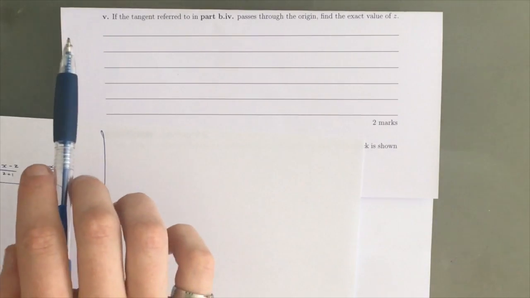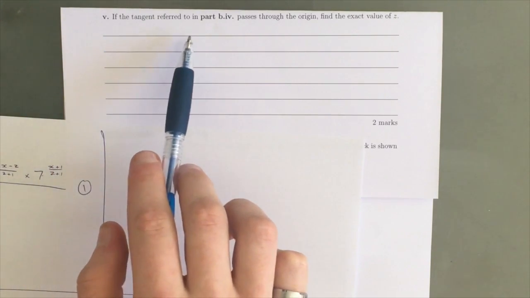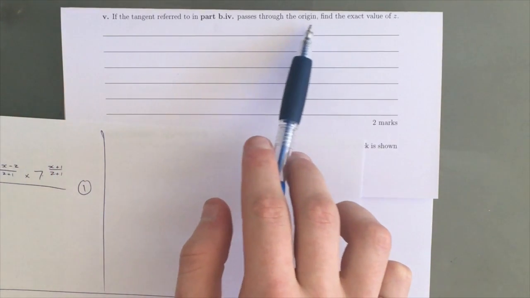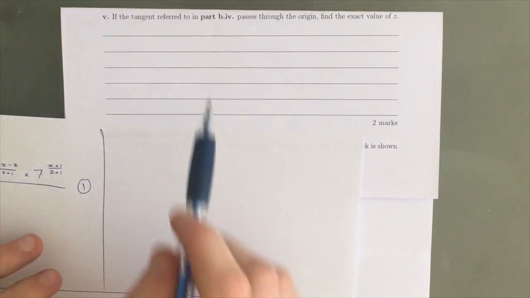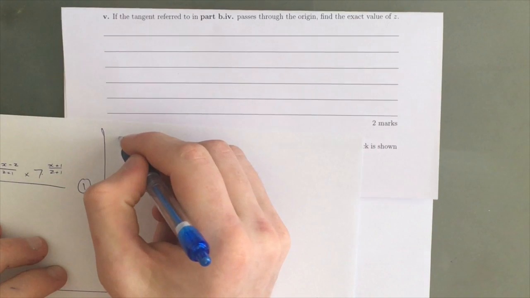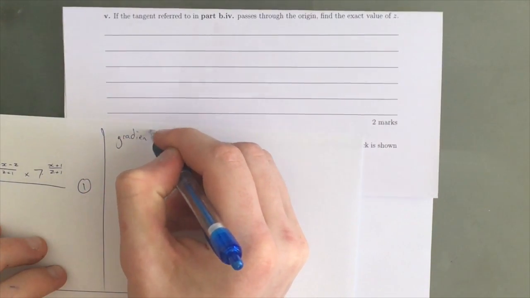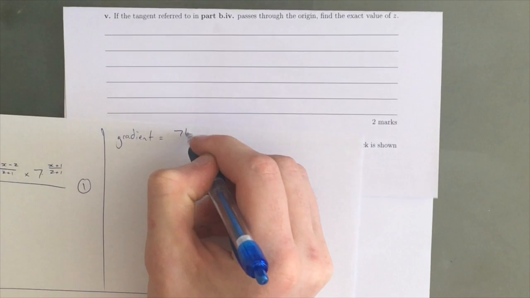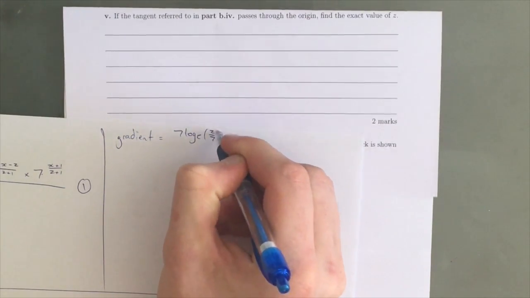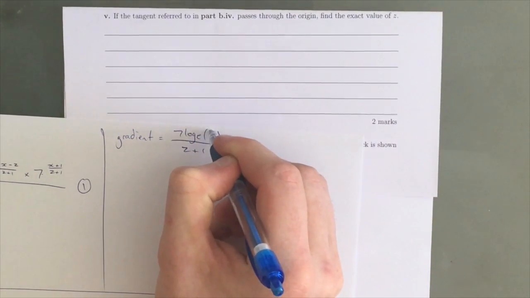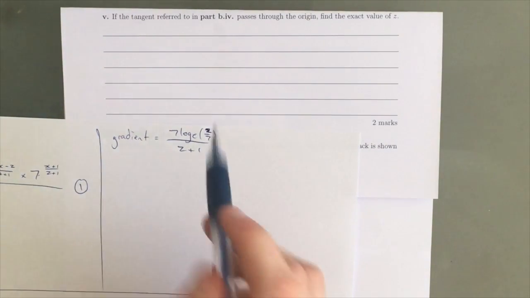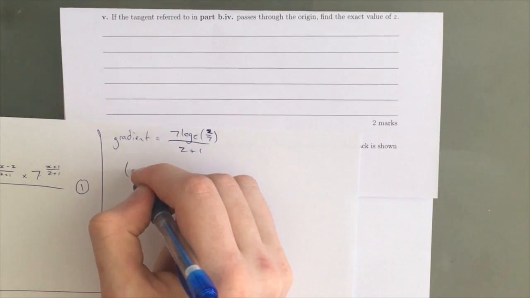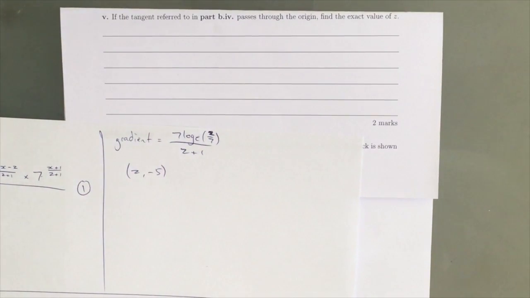All right, part B V. If the tangent referred to in part B IV passes through the origin, find the exact value of z. Awesome. So we're still talking about this tangent, which means that we know the gradient is equal to 7 log e of 2 on 7 over z plus 1. That's a 2 there on top. And we also know that it passes through the points z, negative 5 and 0, 0.